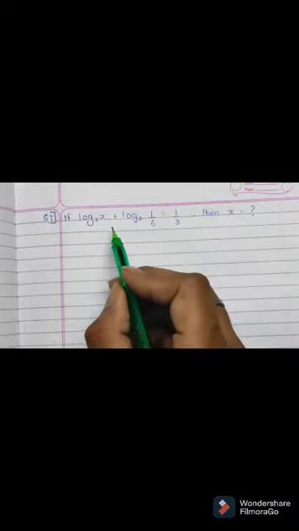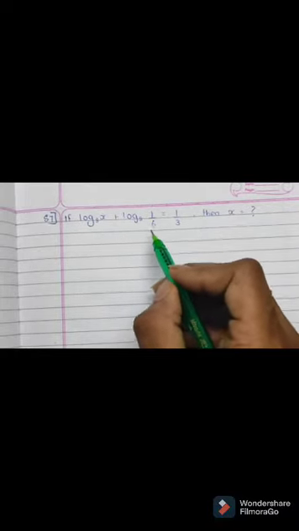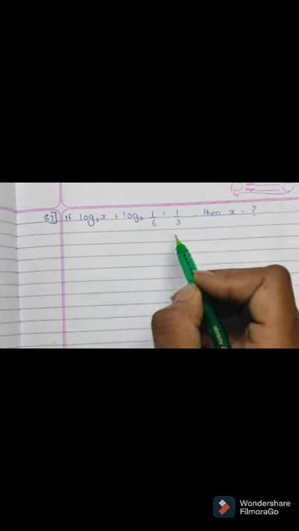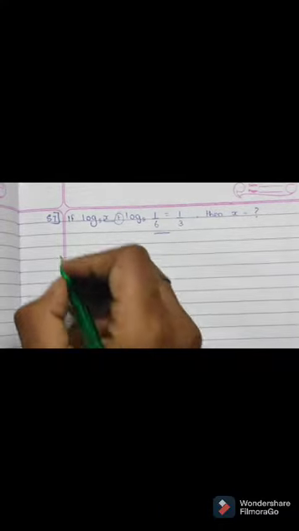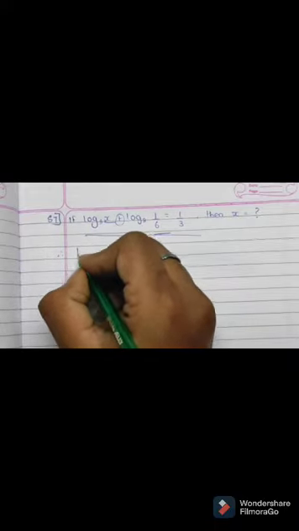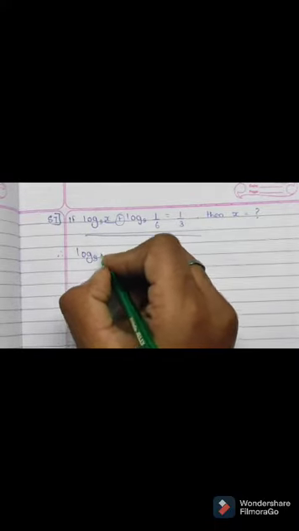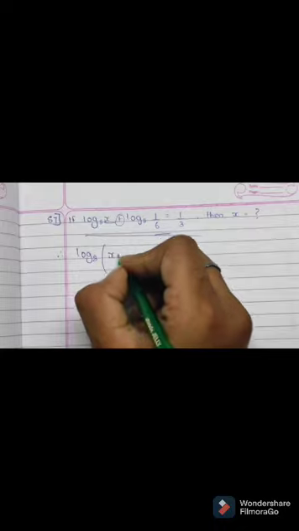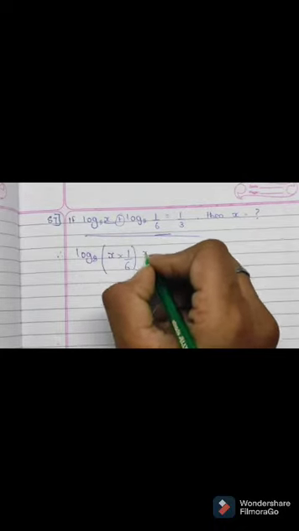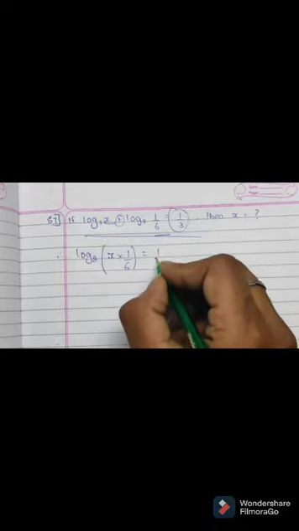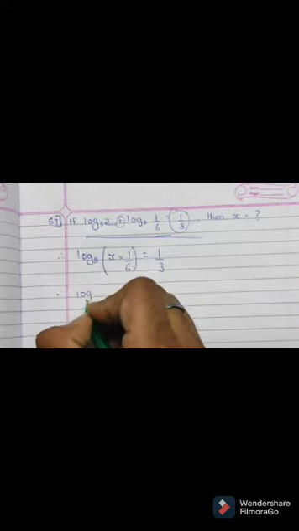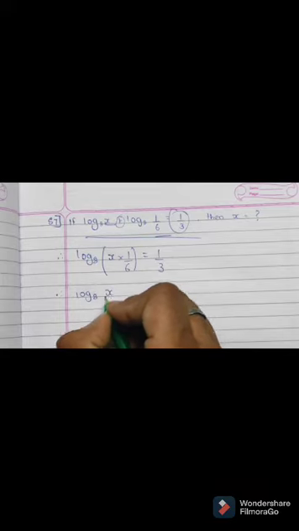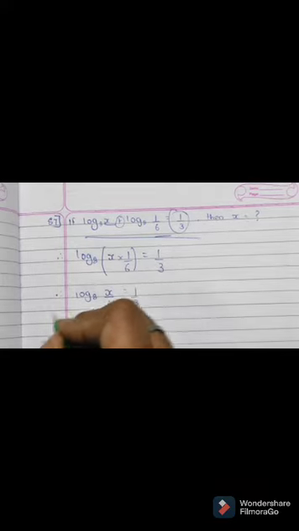Now here we need to find the value of x in this equation. Log x to the base 8 plus log 1 by 6 to the base 8 equals 1 by 3. Now here we can see the plus sign, so we'll multiply both the terms. Therefore we can write this whole as log to the base 8 of x into 1 by 6, which will be equal to 1 by 3. Therefore log to the base 8 of x by 6 equals 1 by 3.